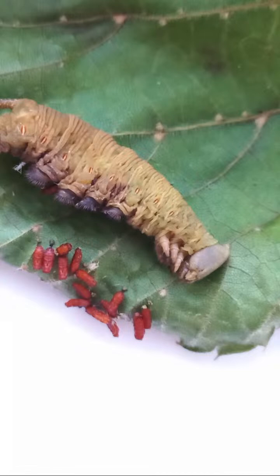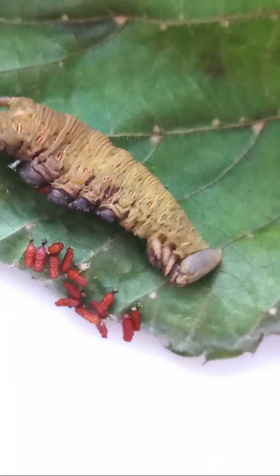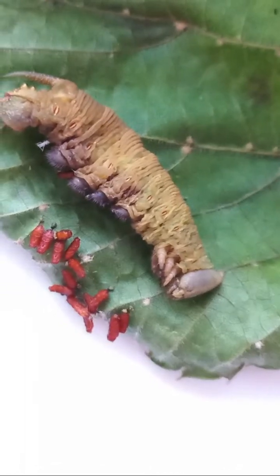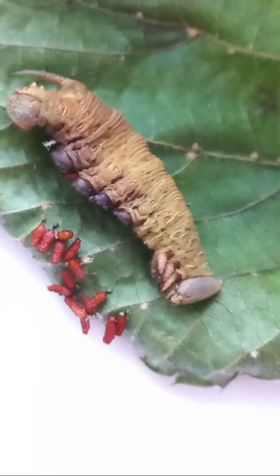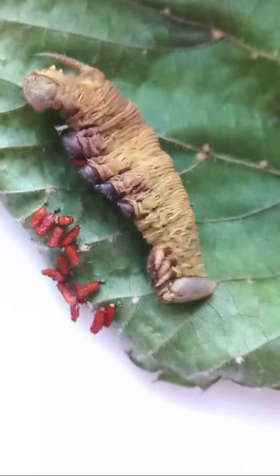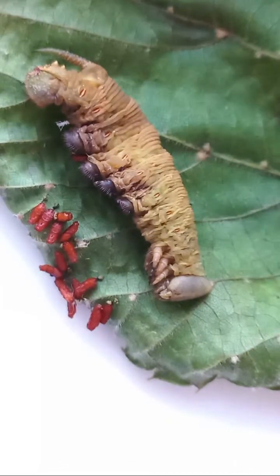That's why I'm talking today about parasitoids, which I'm studying, but not only larval parasitoids sometimes. I'm studying egg parasitoids, parasitoids of different insects.